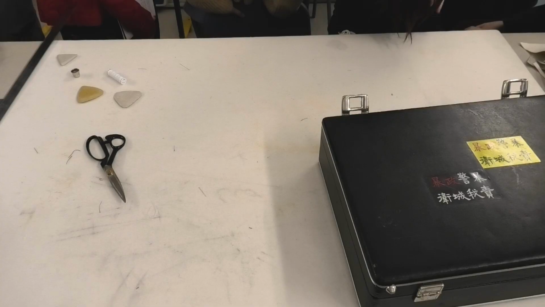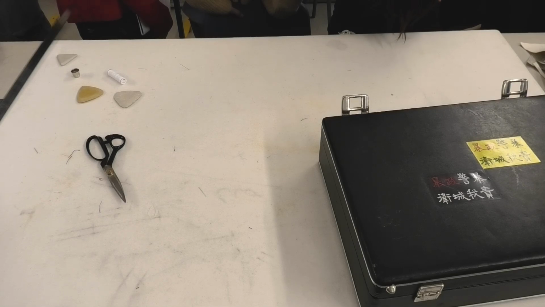Does anyone want to help that? Thread guides on the top. With a wheel here. Then coil around it. Just once. You go all the way around.